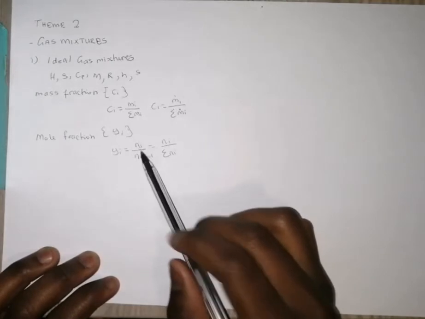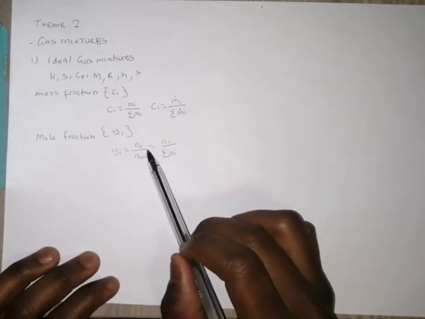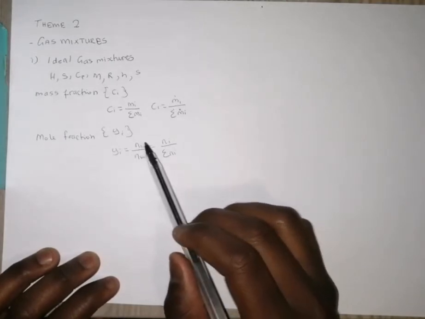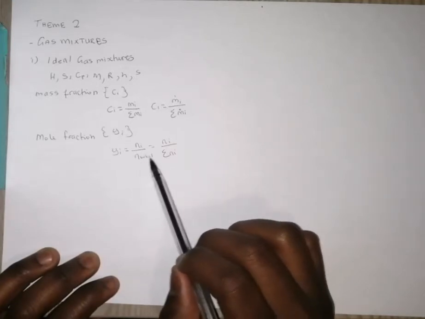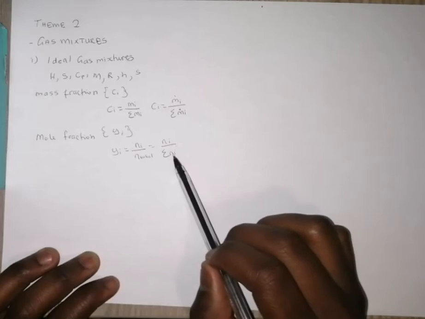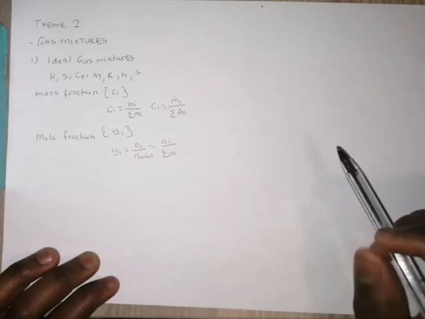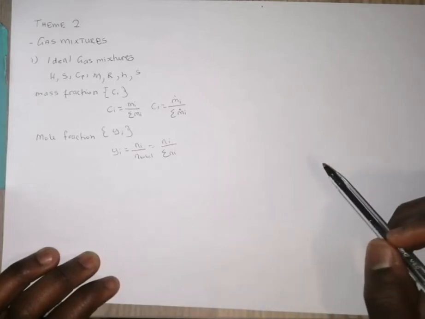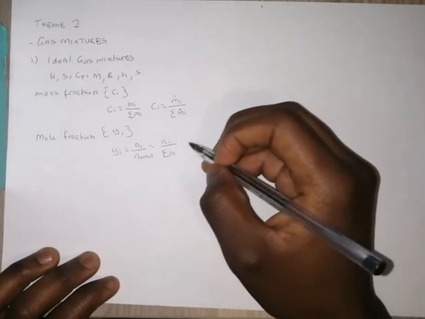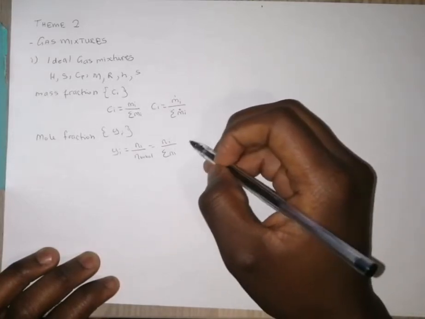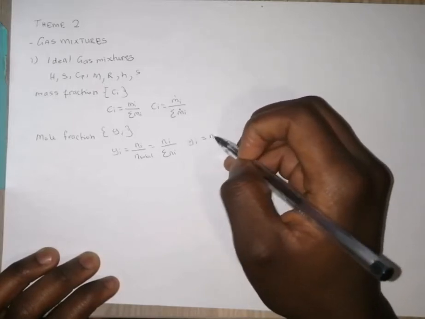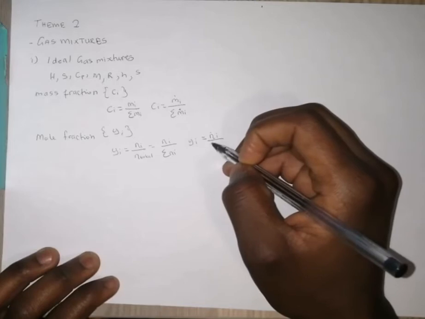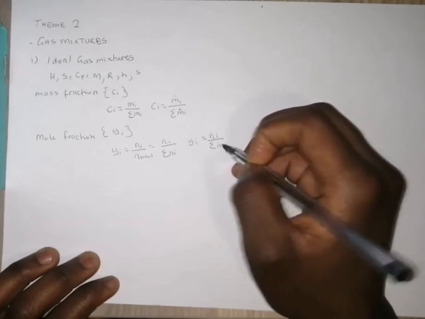This Ni is the moles of the gas involved in a volume, and this is the total number of moles, where you just add each mole in the mixture. This can also be expressed as Yi in terms of the flow rate, which is the mole flow rate.